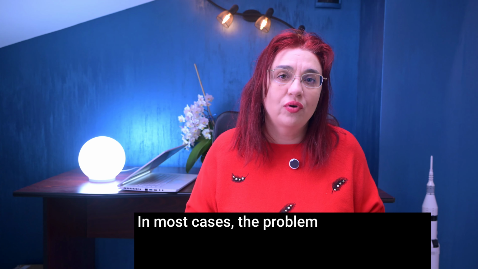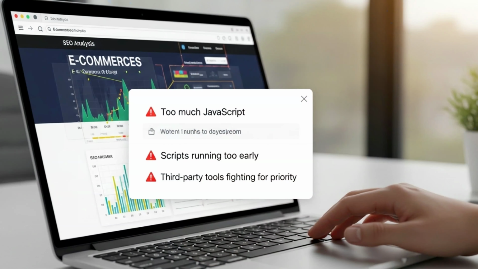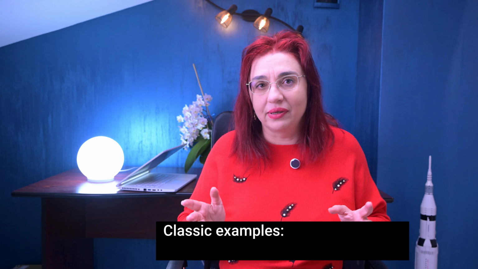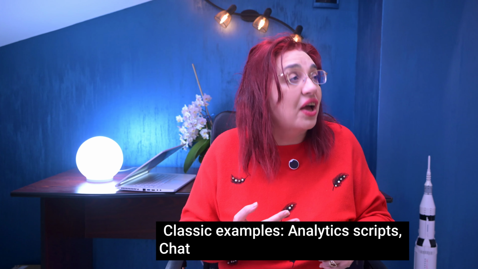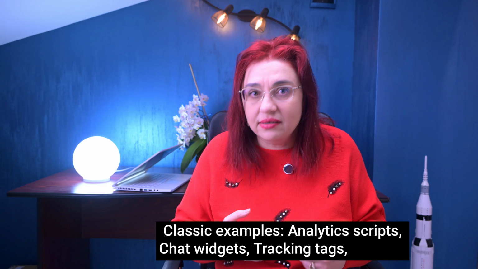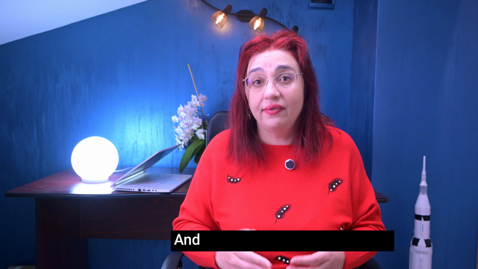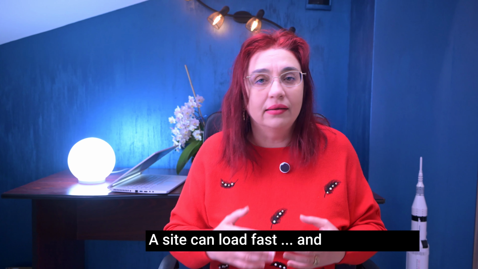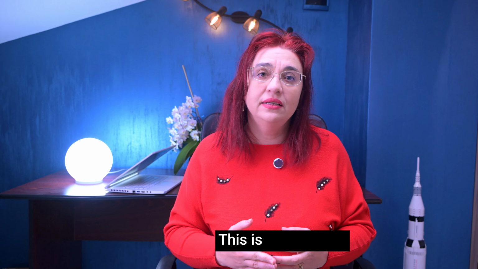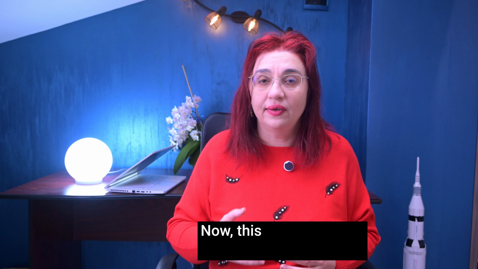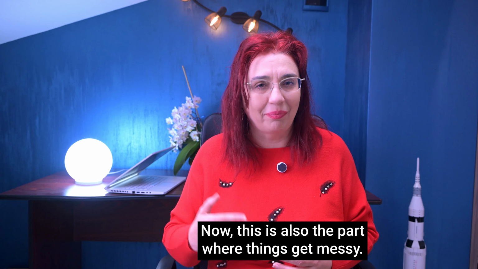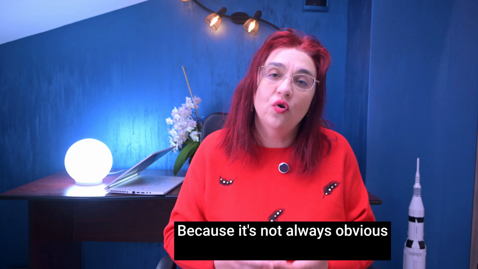In most cases, the problem comes down to too much JavaScript, scripts running too early, or third-party tools fighting for priority. Classic examples: analytics scripts, chat widgets, tracking tags, pop-ups, all loading before the page is ready. And here's something important. A site can load fast and still feel slow. This is usually why.